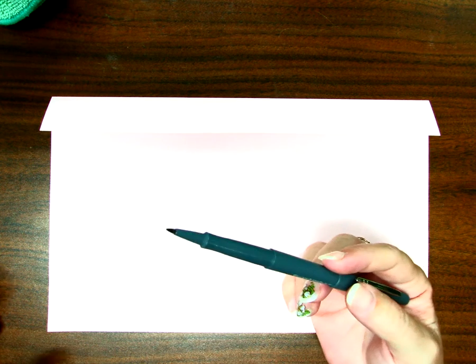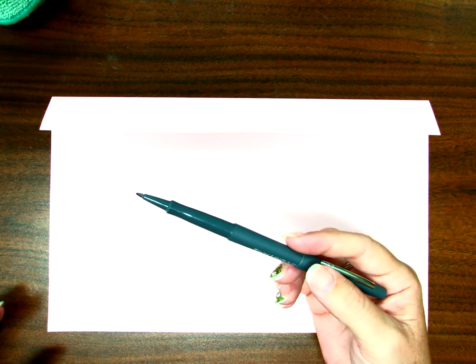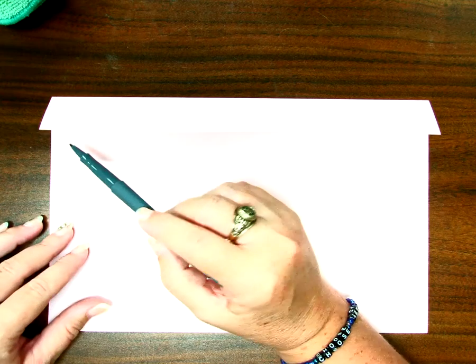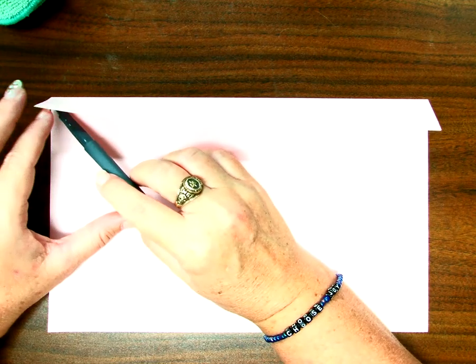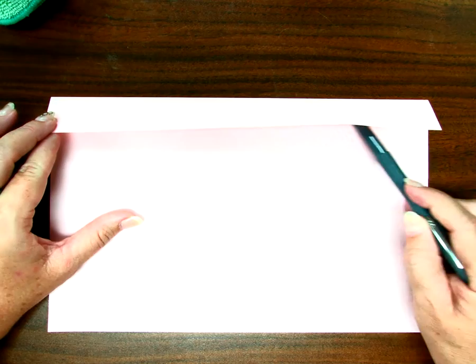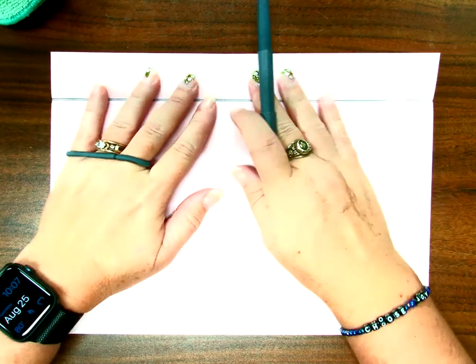And while it's still folded, you might be able to do it the other way. I need to do it this way. While it's still folded, I'm going to put my pencil underneath and draw right along the crease, because then I get a really nice straight line. Got that? Yeah?